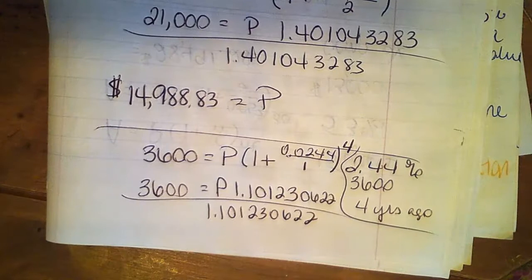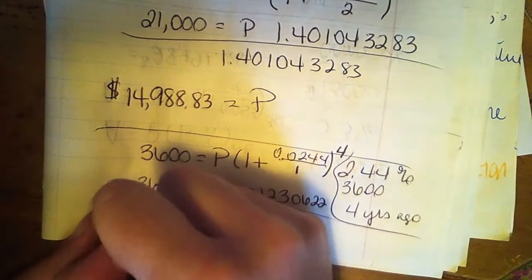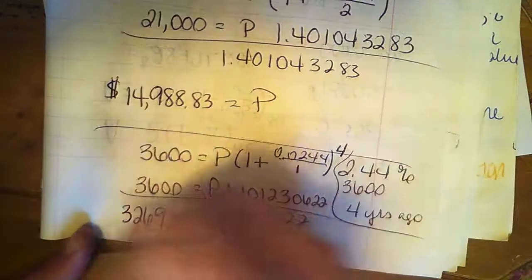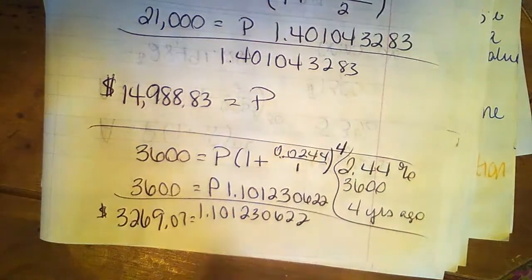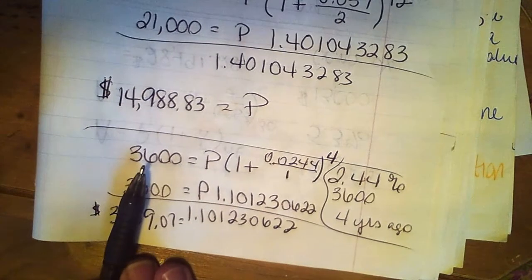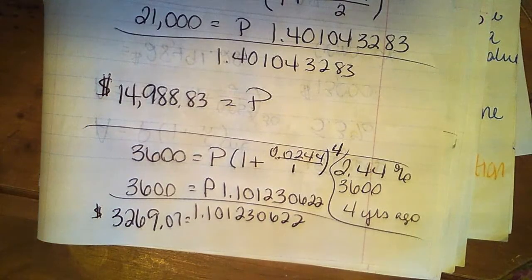So when I take 3,600 divided by that amount, I'm going to get 3,269.07. So what does that mean? 4 years ago, I would have paid under $3,300 for this. But because of inflation, I'm going to have to pay $3,600 today. That's what that means. Okay. All right, so we're going to get one more video and we'll be done with this section.